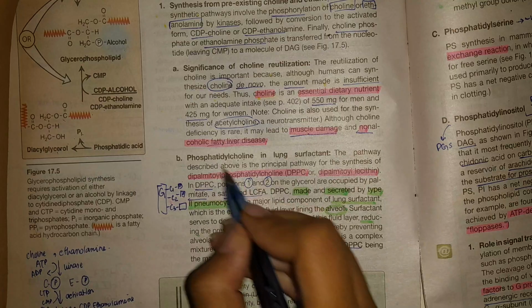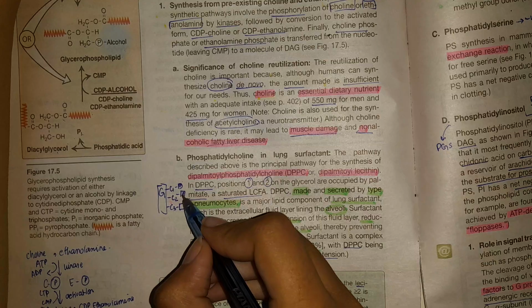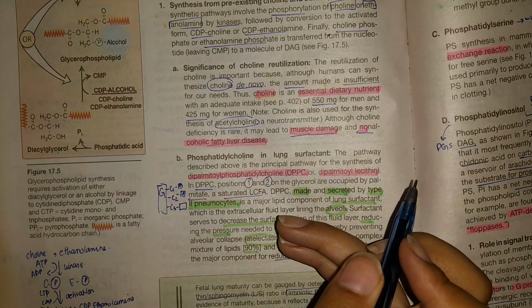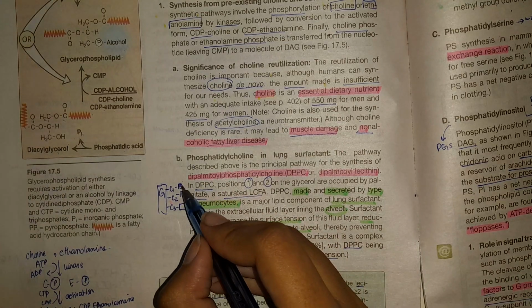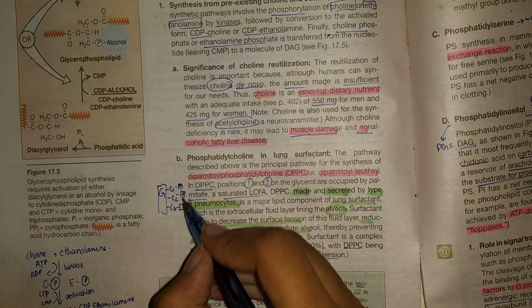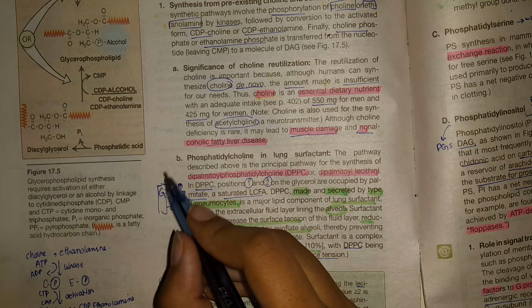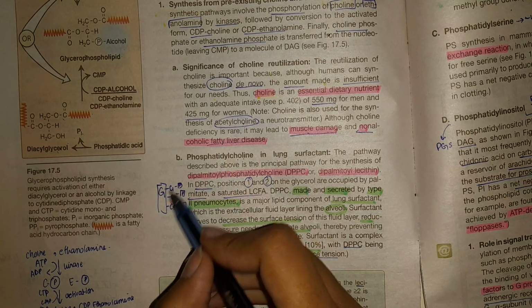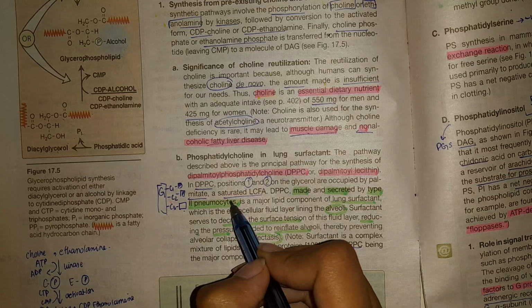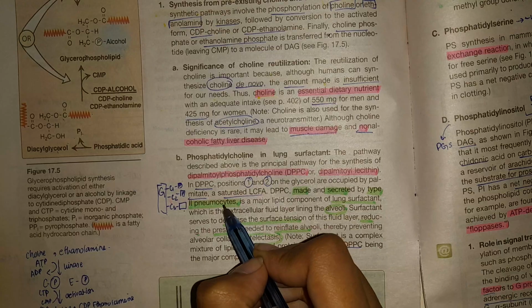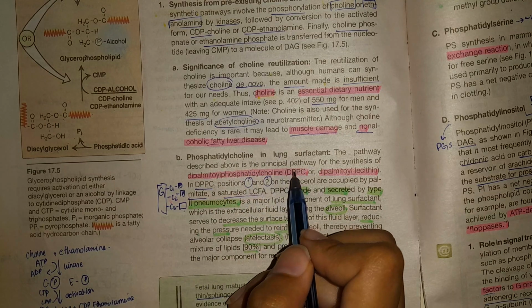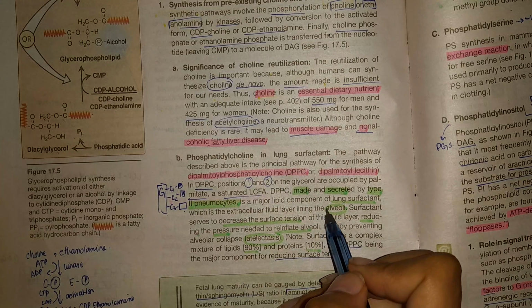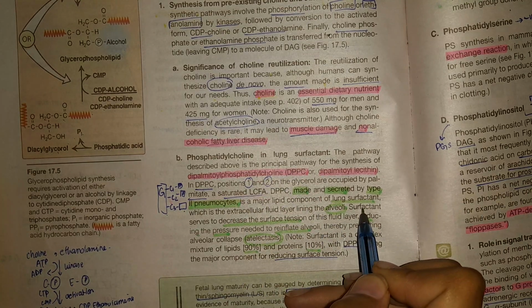Such a thing is called dipalmitoyl phosphatidylcholine, and di means 2. It is produced by the type 2 pneumocytes which are present in the alveoli of the lungs, and it acts as a surfactant.